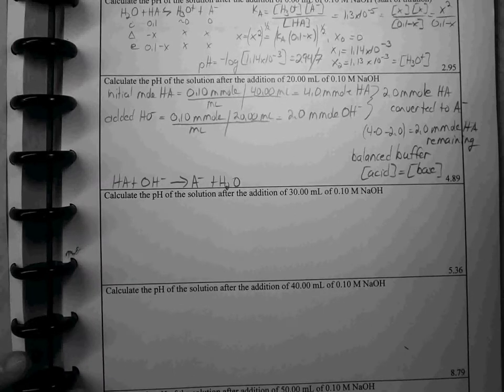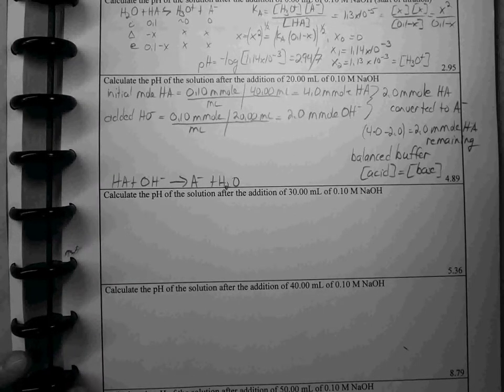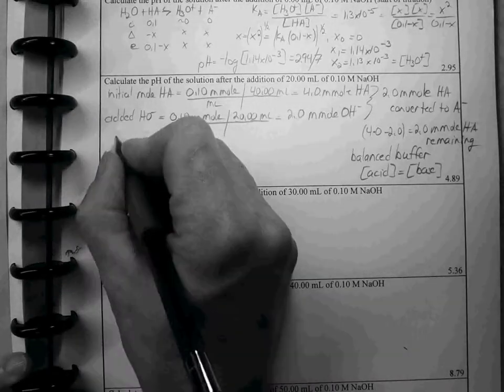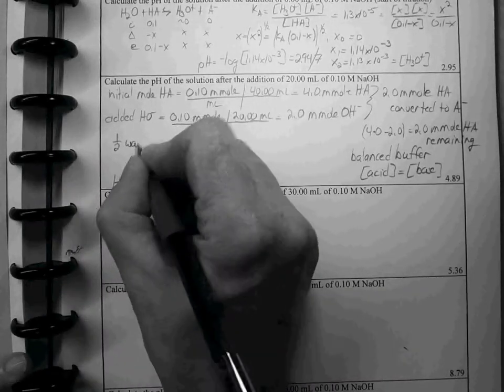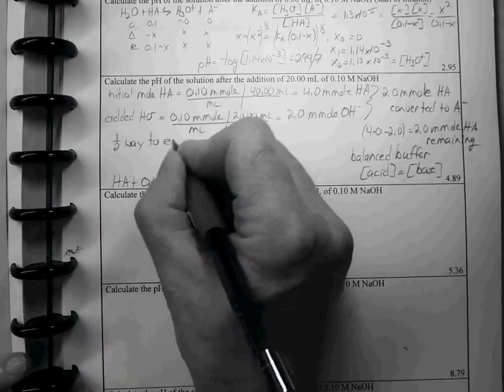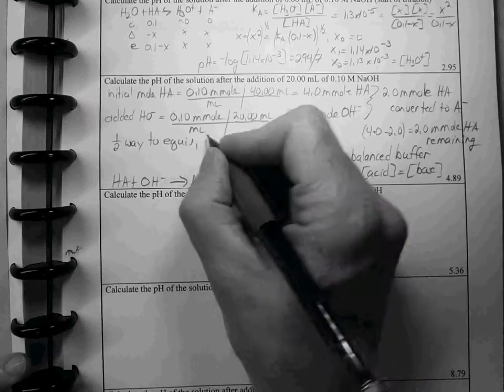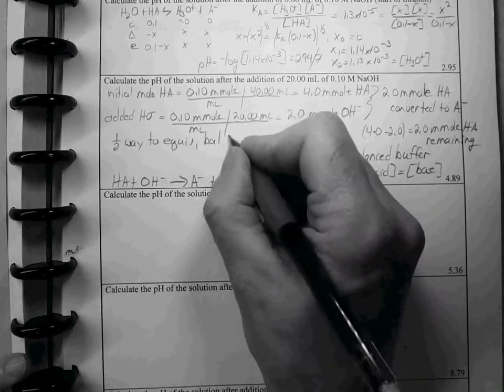And we are also exactly halfway to equivalence, meaning we have a balanced buffer.